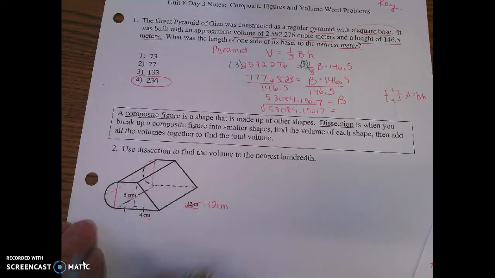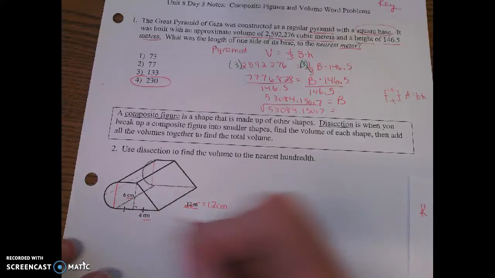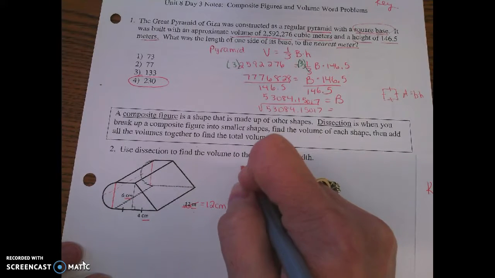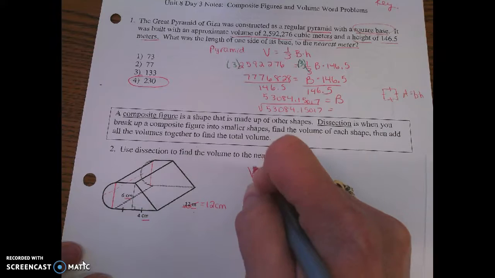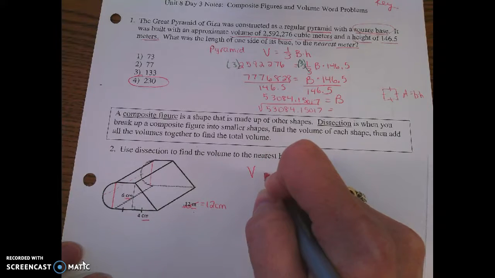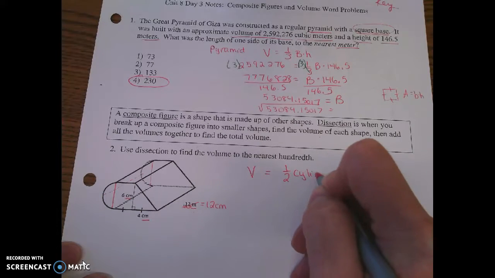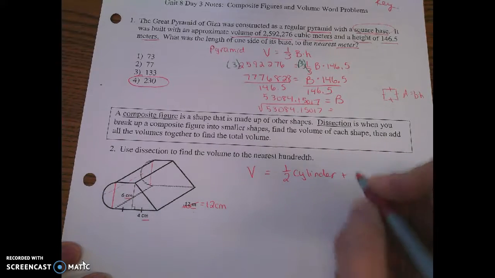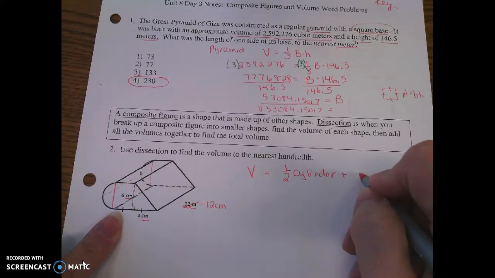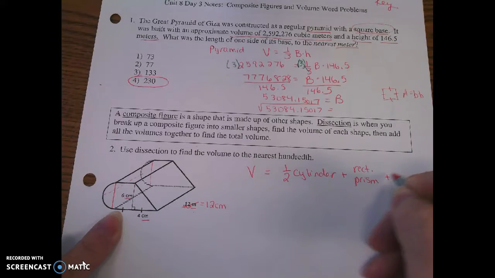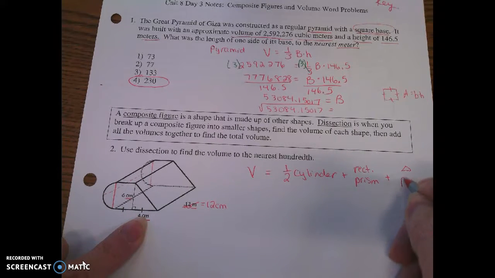So technically there are 3 shapes here, and we are going to have to find the volume of all 3 and add them up. So the volume of the entire thing consists of half a cylinder plus a rectangular prism plus a triangular prism.